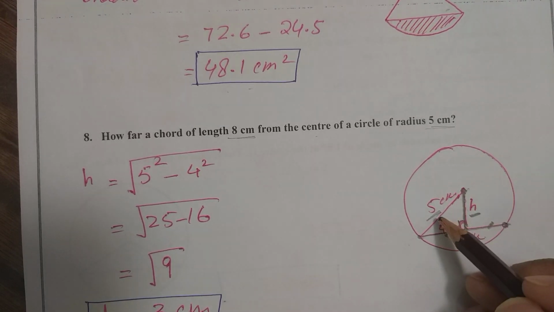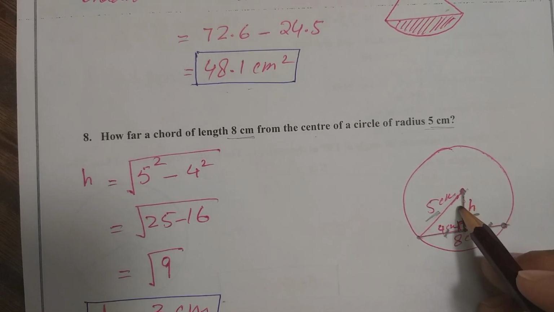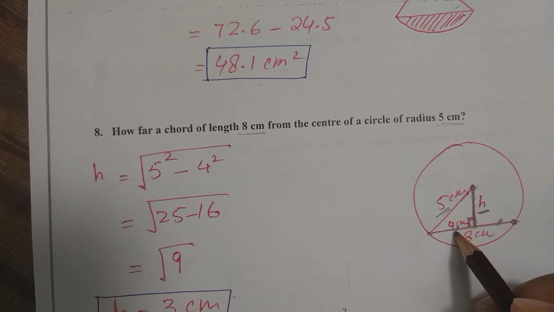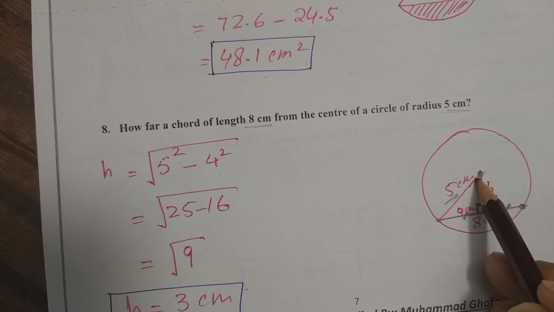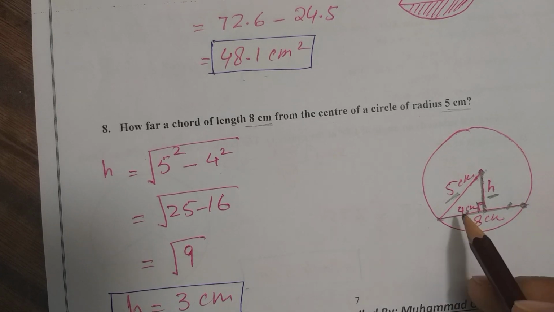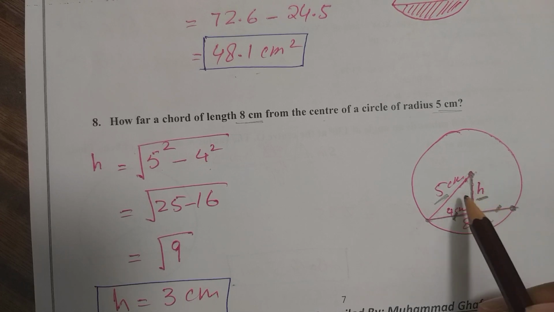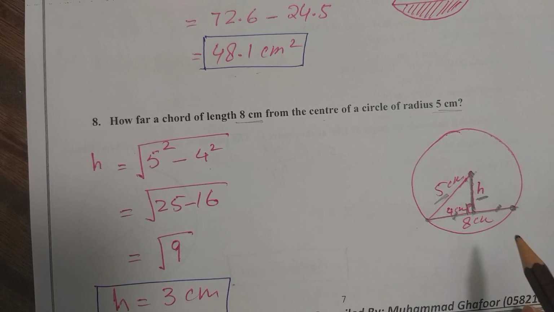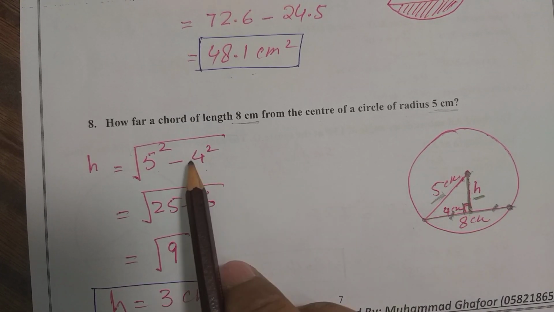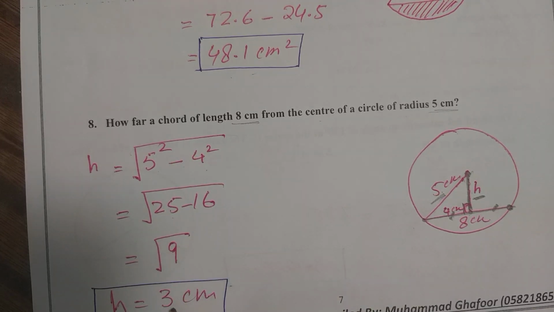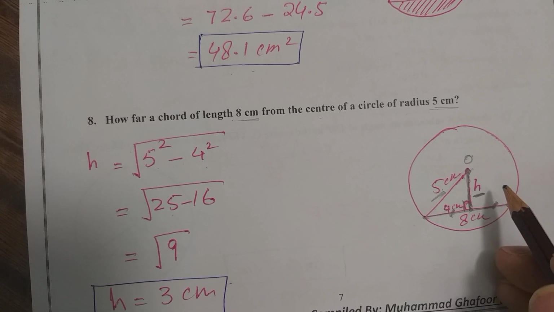So we use the Pythagoras theorem. If you are given the longer side, and we need to find one of the shorter sides, use the formula: bigger side squared minus the smaller side squared, take the square root, and you find this missing height. This is called the Pythagoras theorem. You can find the detailed video on my YouTube channel about the Pythagoras theorem. We will also discuss it in detail in the coming classes. So take the difference of the squares and take the square root, you find the answer, which is the height. So 3 centimeter, the distance from the chord to the center O.